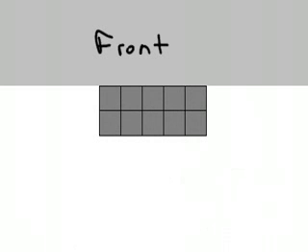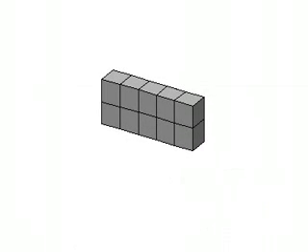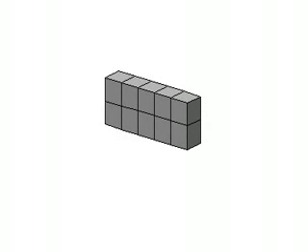Okay, now let's go back to the way the shape looked before, and let's rotate it to where we can only see the top side.